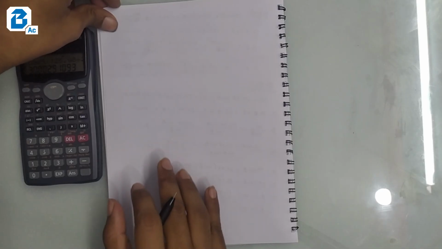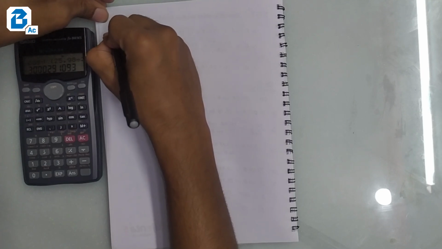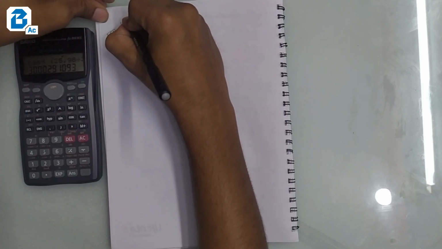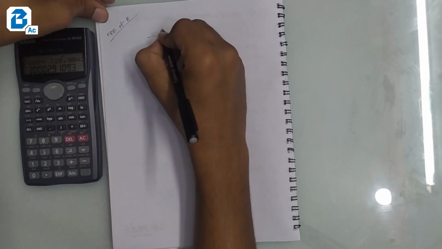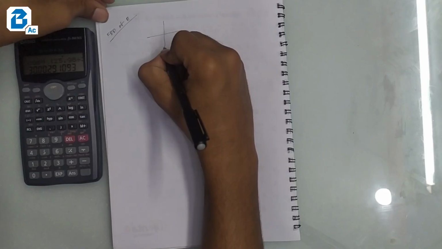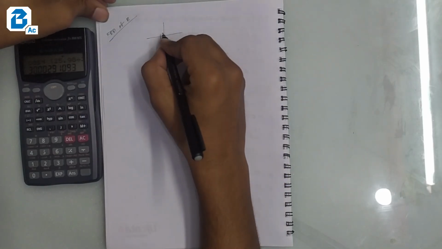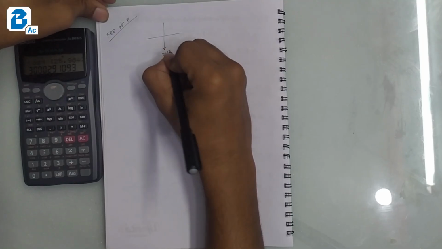So let's draw the free body diagram again. FBD of B. Then we get the weight of B pulls it downward, so it will be in the vertical axis, the value would be 30 pound.